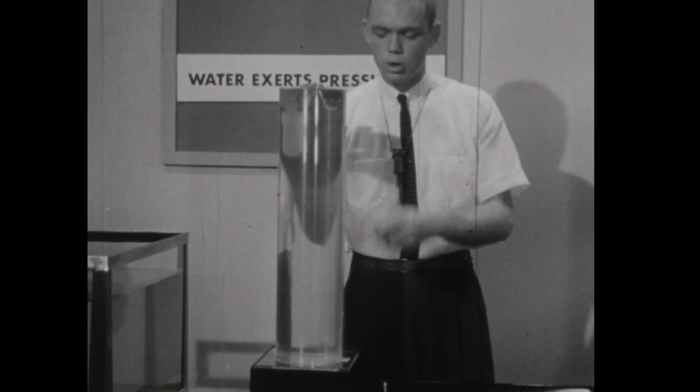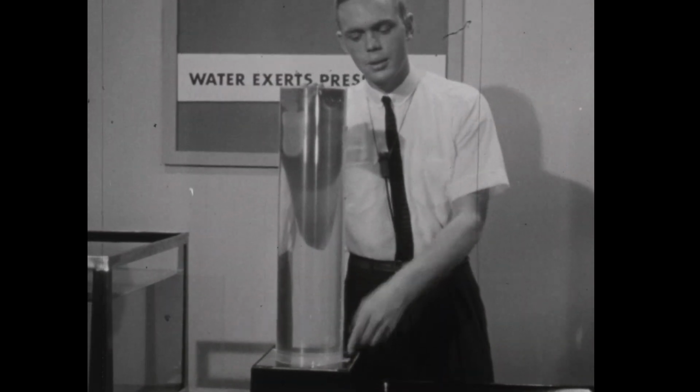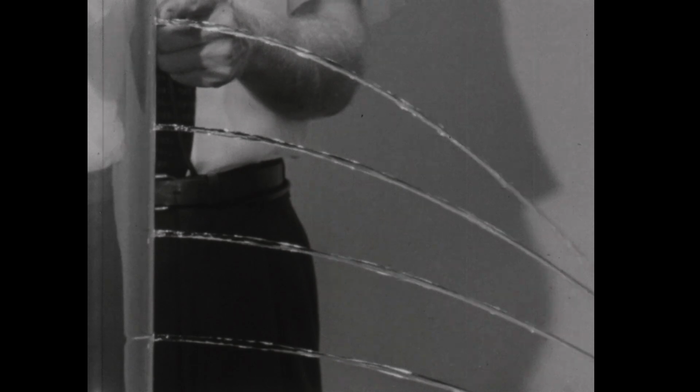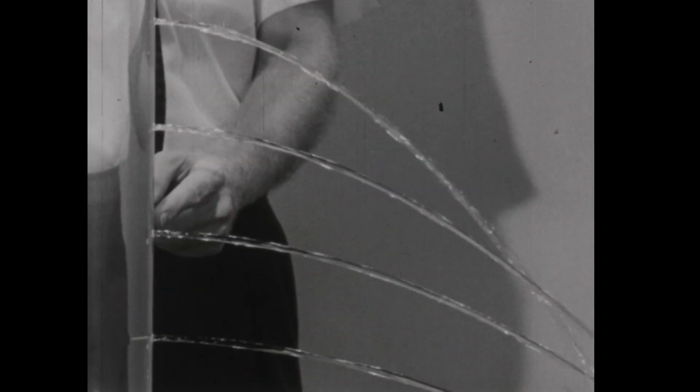This one has holes from top to bottom. I'll remove the tape, and now at the top hole the water is pushed out the shortest distance. The farther down a hole is, the farther the water is pushed out. The deeper the water, the greater the pressure.